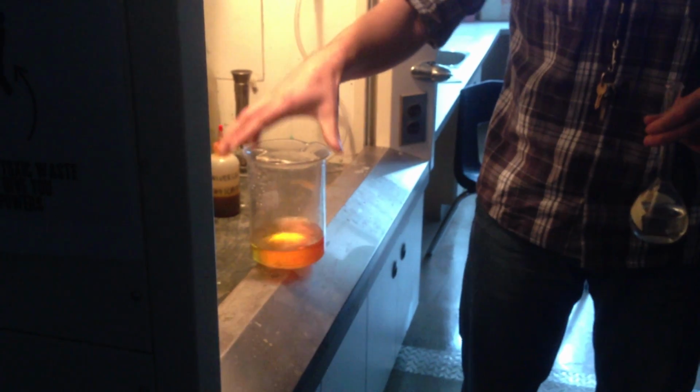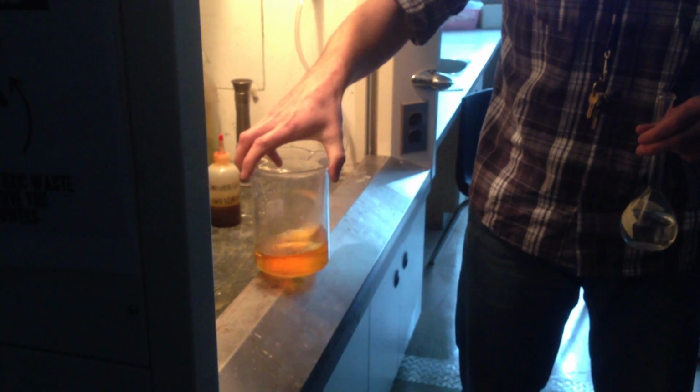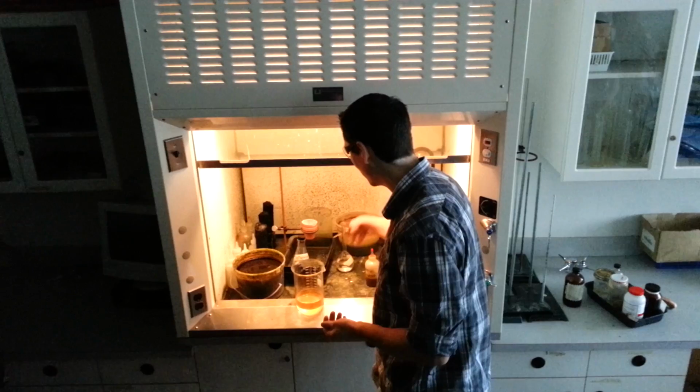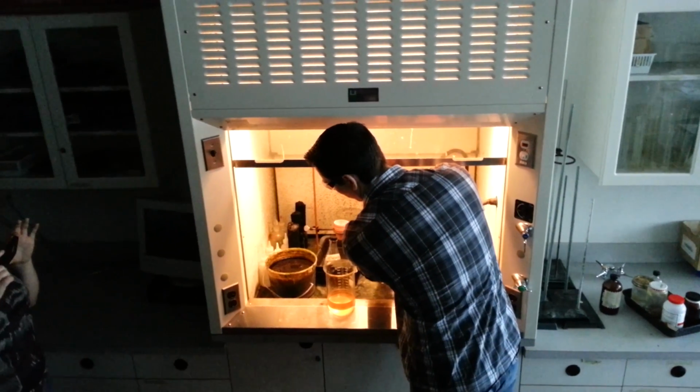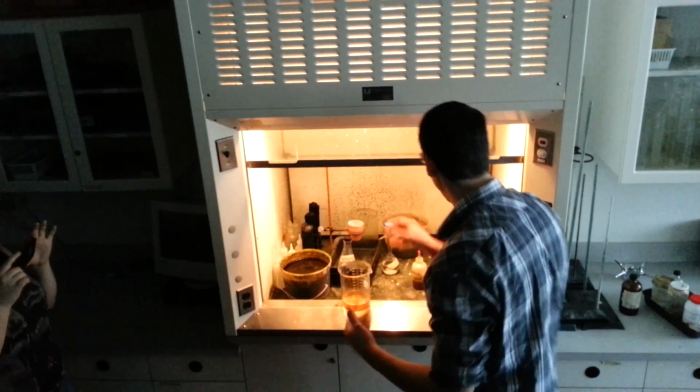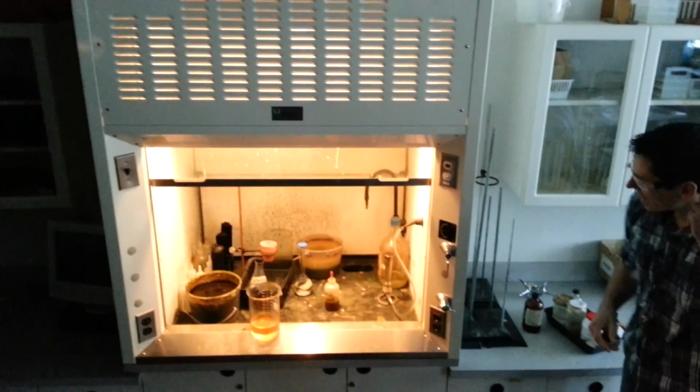Okay. So I'm starting with something that is slightly on the acidic side, which is that yellowish color. And then if it were to go basic, it's going to go towards greens and blues. So we'll see that happening as the reaction goes on.